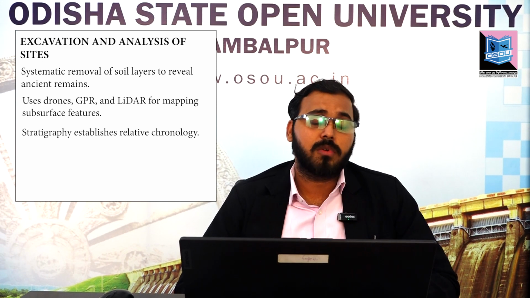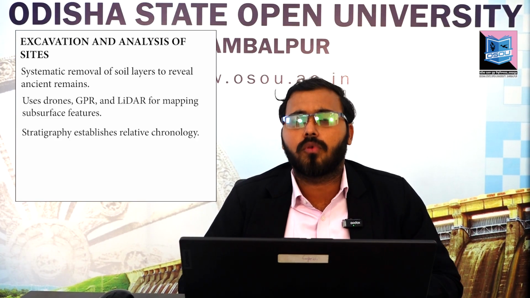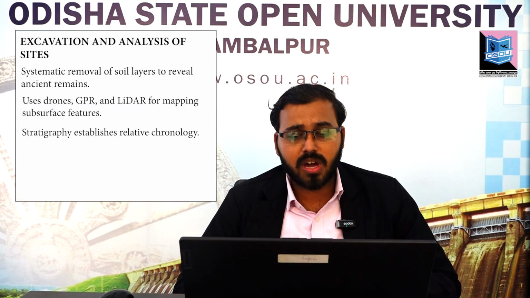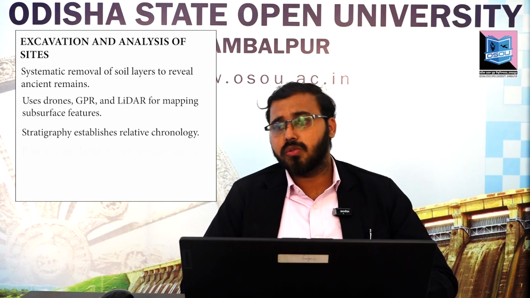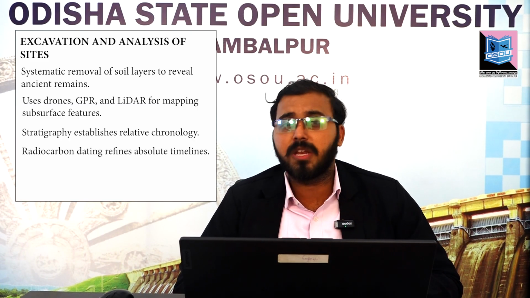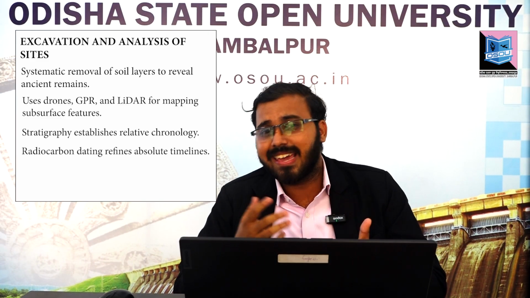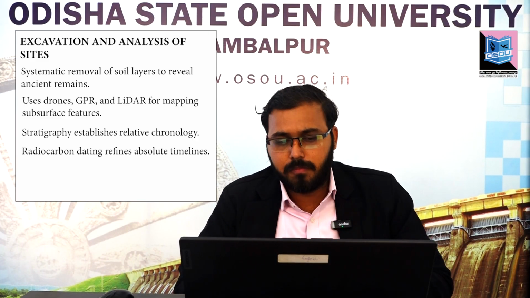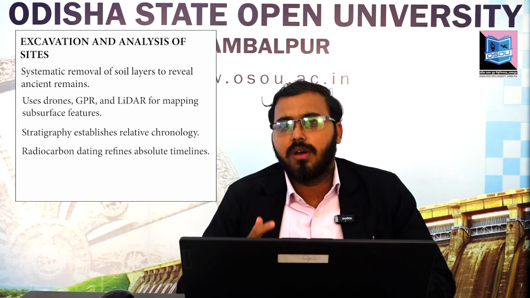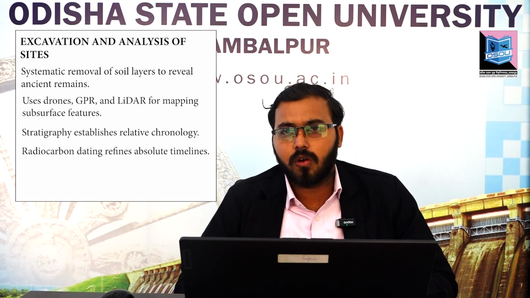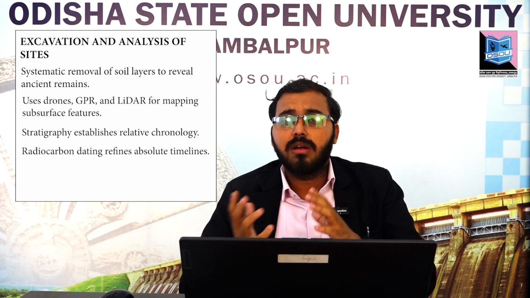Stratigraphy is another term. What is stratigraphy? The study of soil layers. Stratigraphy establishes the relative chronology. Besides that, for radiocarbon dating, there is an institute, the BSIP, the Birbal Sahni Institute of Palaeosciences, Lucknow. Wherever you dig a site, if any plant remains or botanical remains are discovered, they will be handed over to the BSIP Lucknow. Then they will give the proper date. So radiocarbon dating gives absolute times.